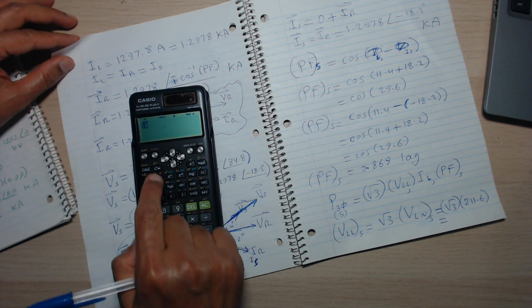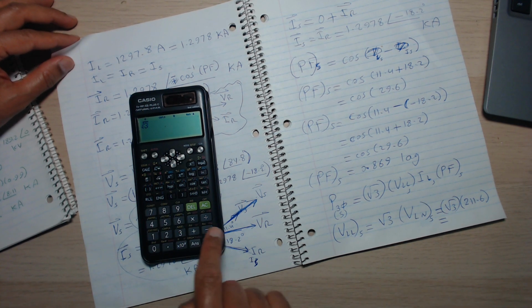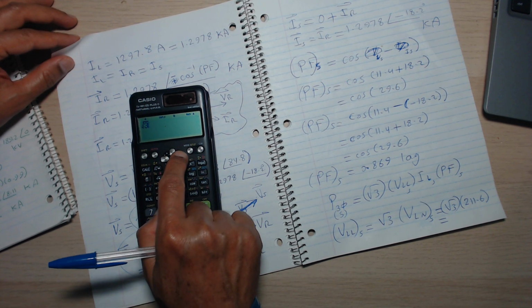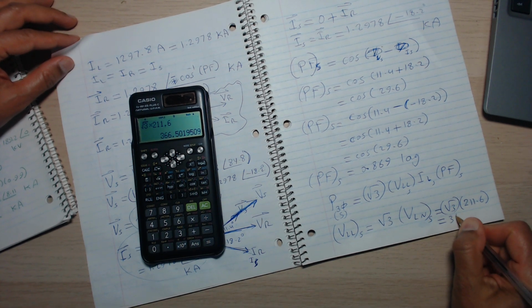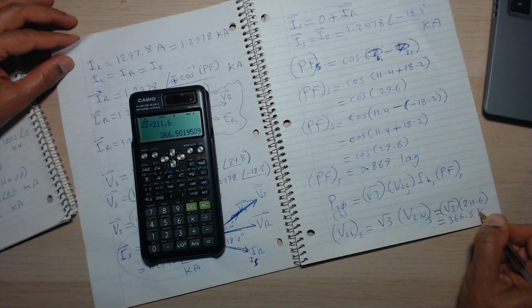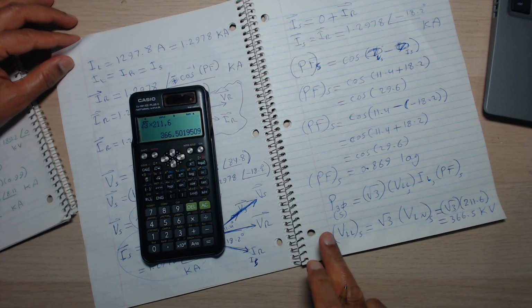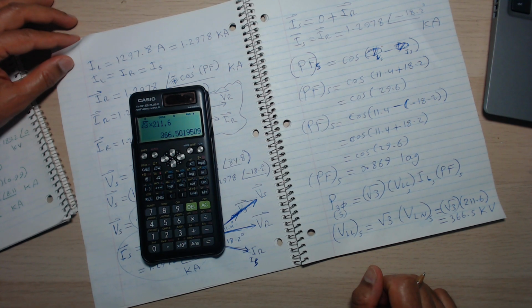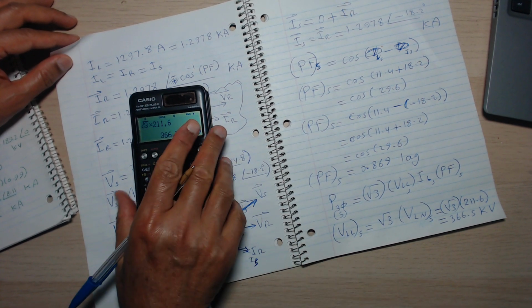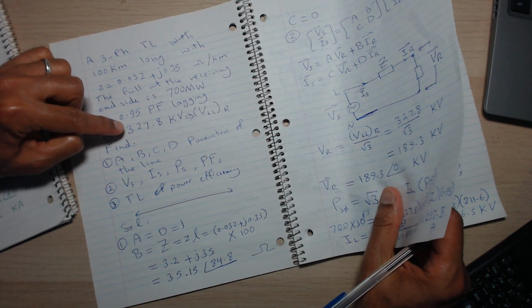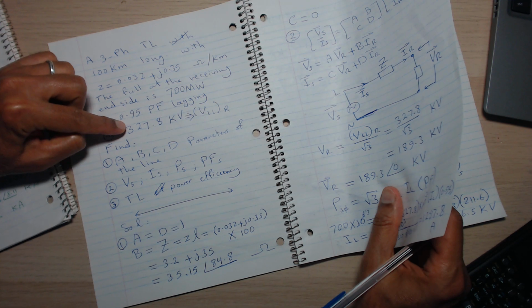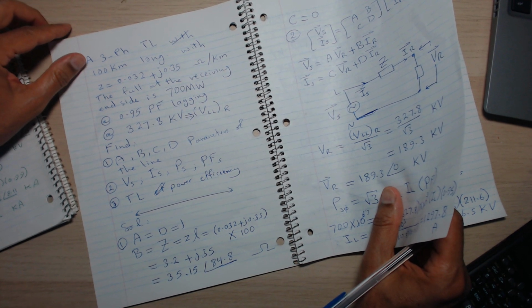So if you multiply root 3 times 11.6, with the multiplication sign outside the root, that is 366.5 kilovolt. This is the line-to-line voltage at the sending side, which is more than the receiving side voltage, but that is normal because of the voltage drop.